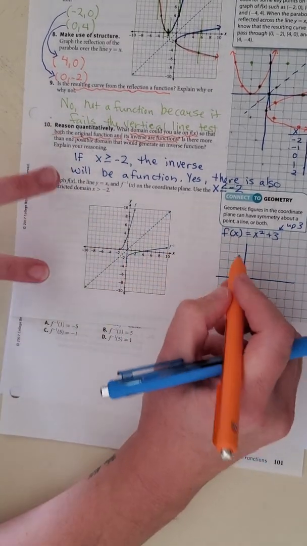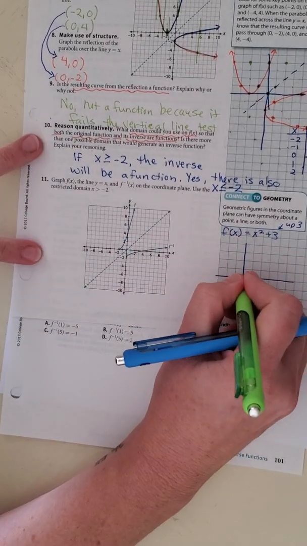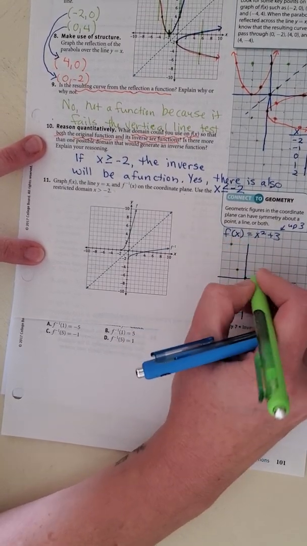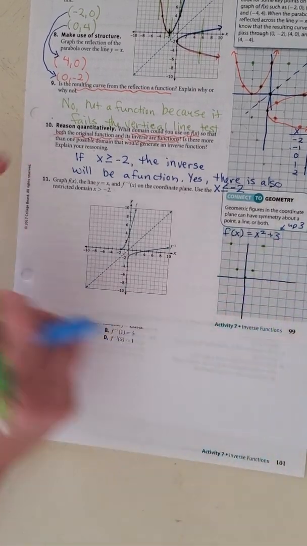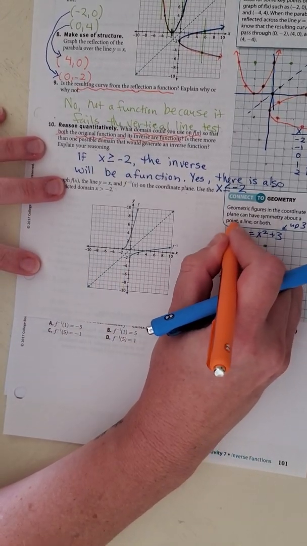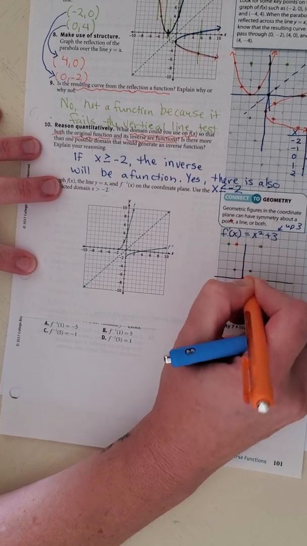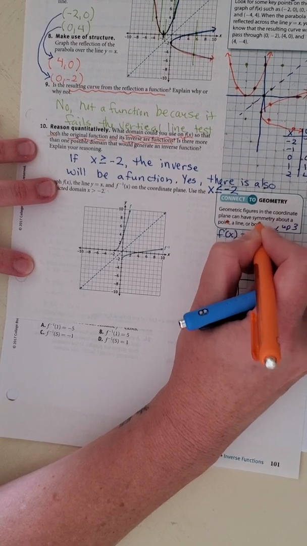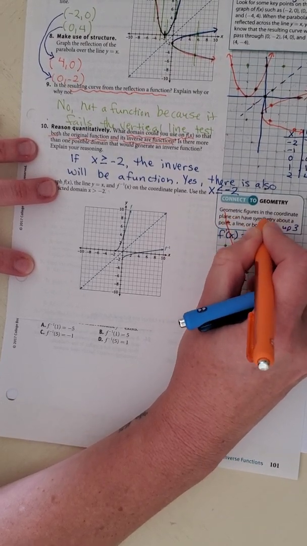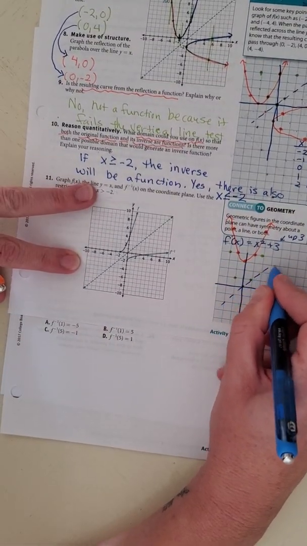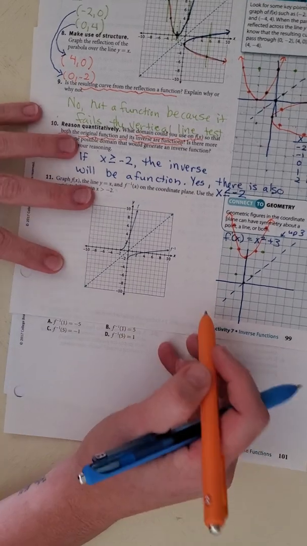which is always the same location. It's (0, 0), (negative 1, 1), (negative 2, 4), (1, 1), (2, 4). And now I'm going to shift this graph up 3. So I'll shift every point up 3: 1, 2, 3, about right there, and about right here. So here is my f of x function. Now I'm going to graph the line y equals x, and I'm going to reflect it across this line to find my inverse function.